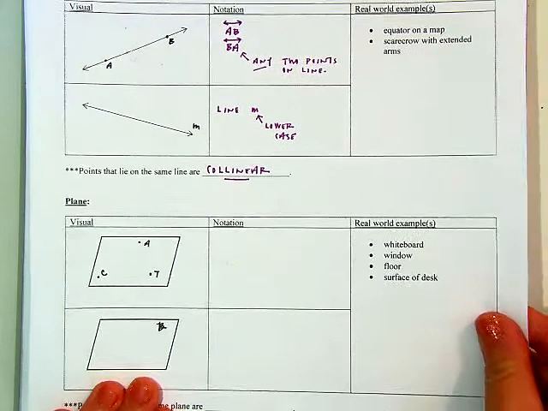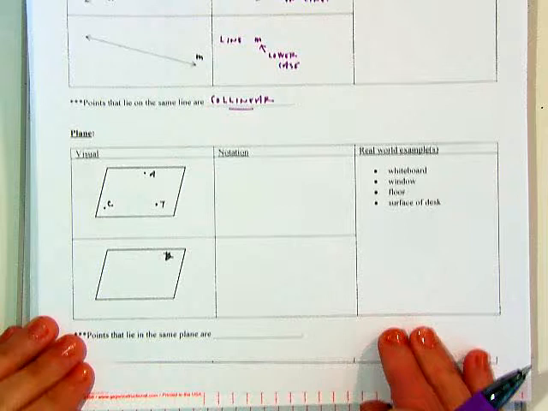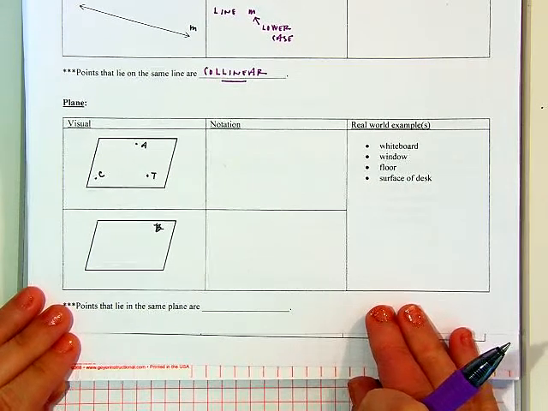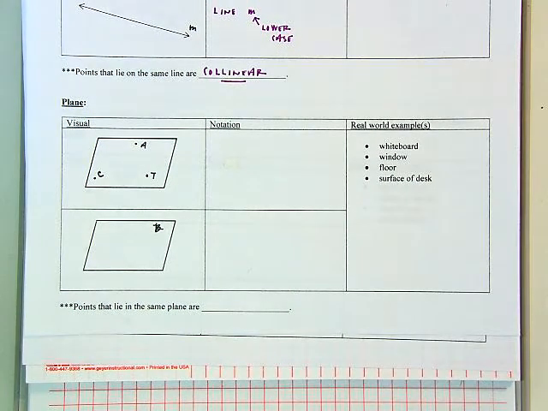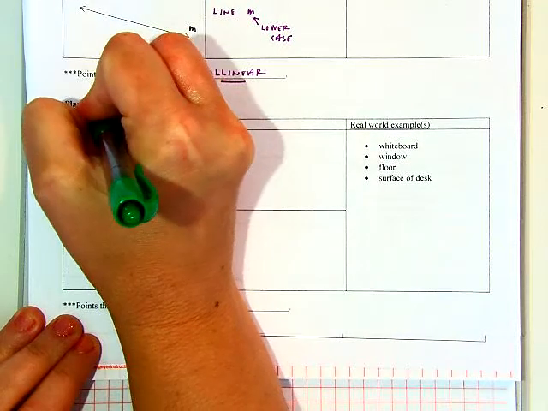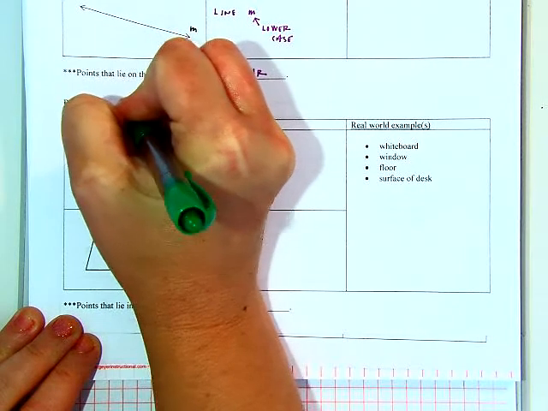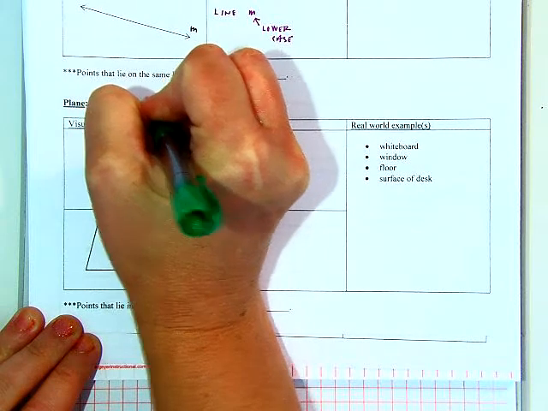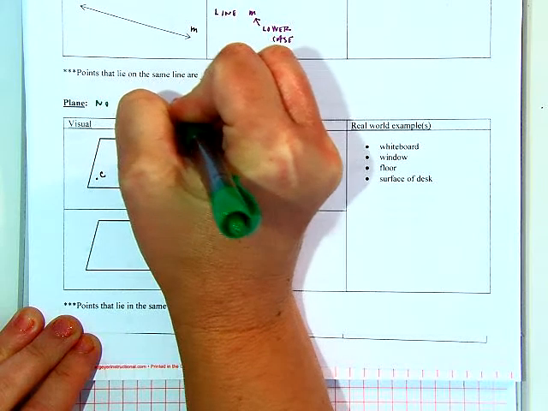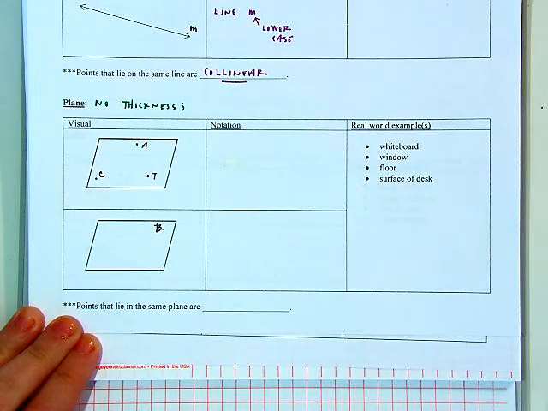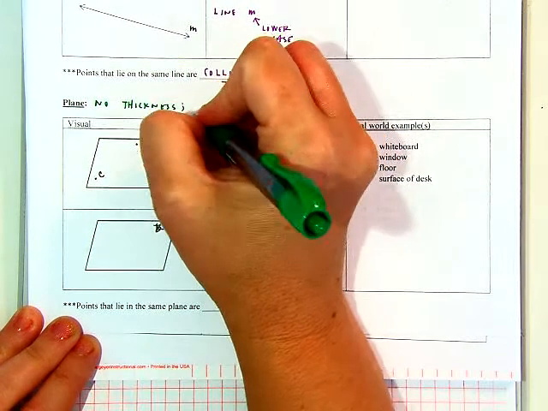Okay, the last of the undefined terms is the plane. Let me slide this up. Okay, so a plane has no thickness. And yet it extends in all directions forever.